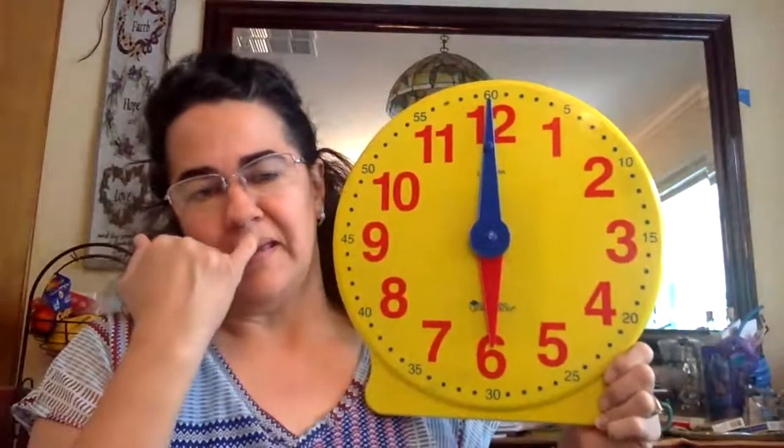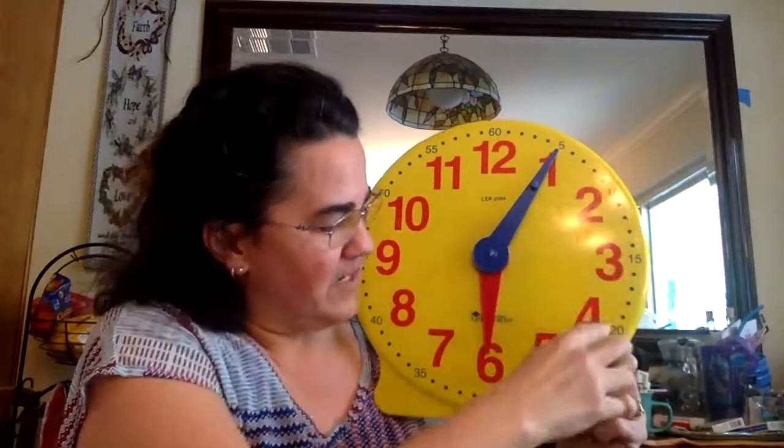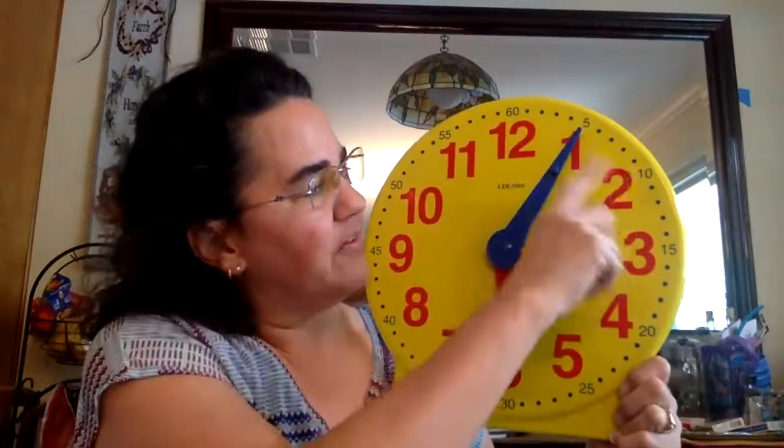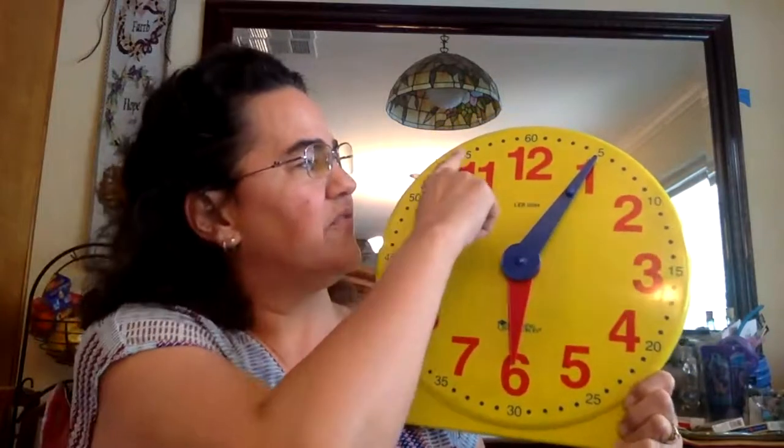Before we get started, let's talk about our 5-minute intervals that we talked about in our last meeting. So boys and girls, I have a clock here and it shows 6 o'clock. If we're going to go by 5-minute intervals, we'll start at the 0. Each big number is worth 5 minutes. Each little blue tick mark is worth 1 minute. As we go around the clock, we can count by 5s: 5, 10, 15, 20, 25, 30, 35, 40, 45, 50, 55, 60. And there are 60 dots around the clock because there are 60 minutes in the hour.